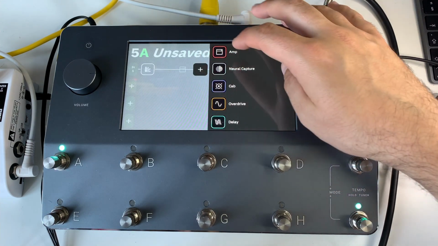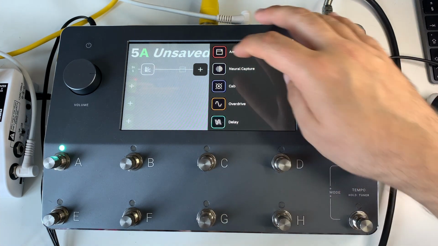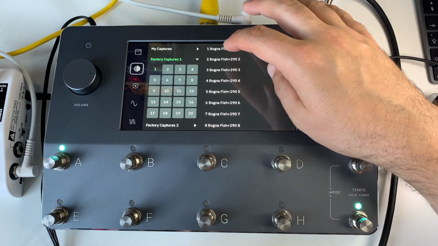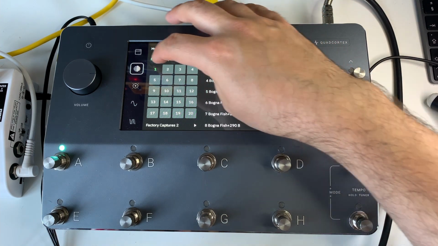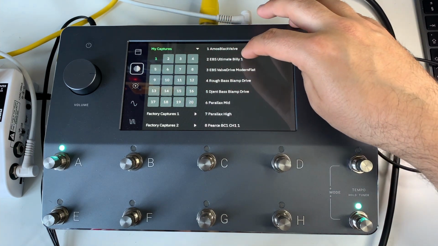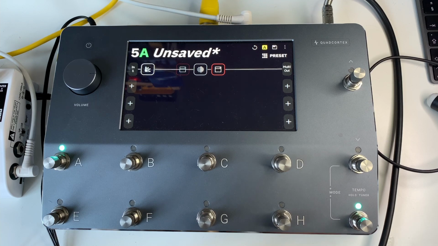And now for a really driven sound, I will add a neural capture of a Billy Sheehan pedal.